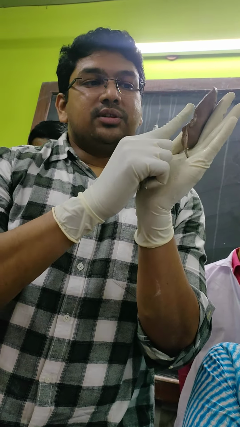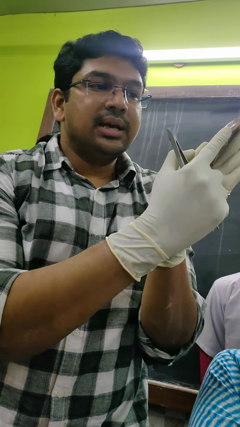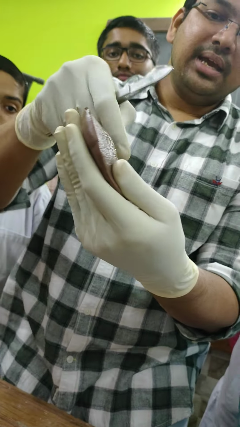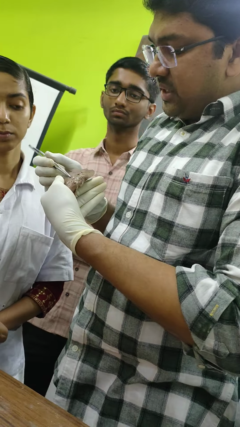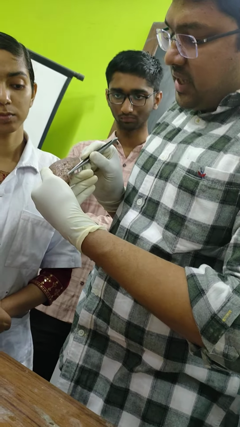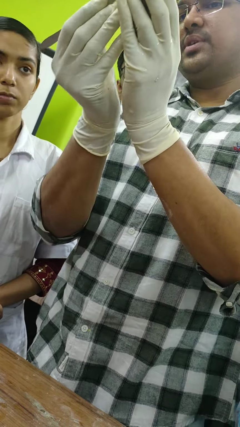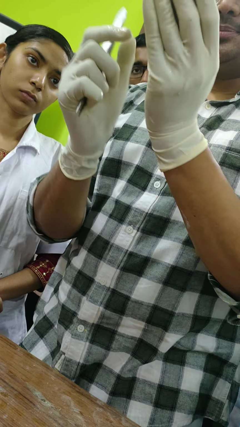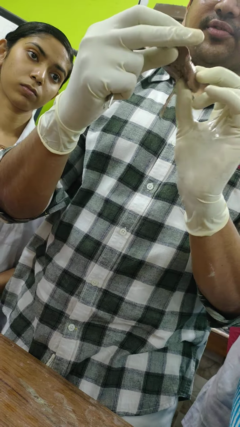Got it? So wherever my distal phalanx is present, that is the area where the hilum of the kidney is present. But deep to that, this part is the sinus of the kidney, and this part is the hilum of the kidney. Not this part, this is the hilum. So these are the things which are supposed to be identified.